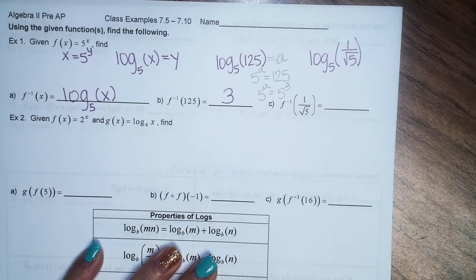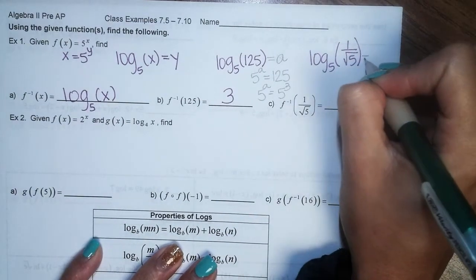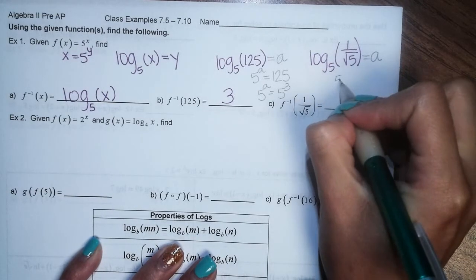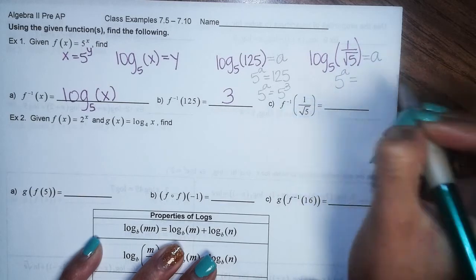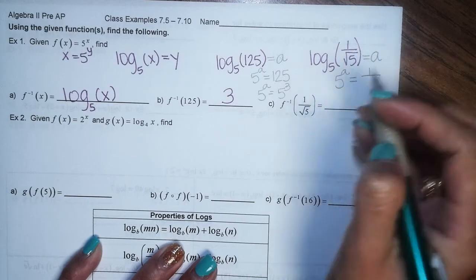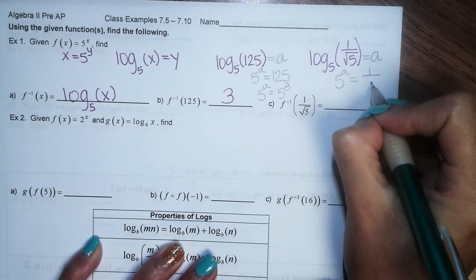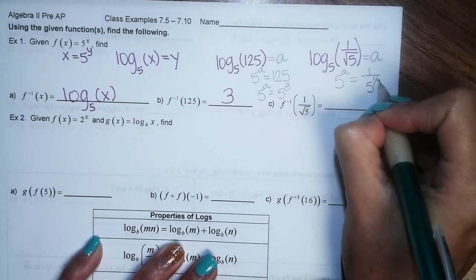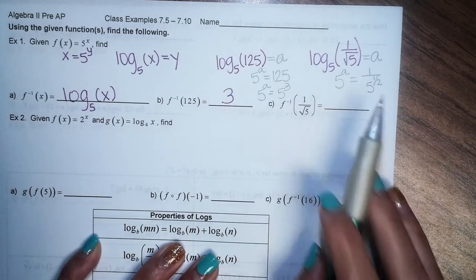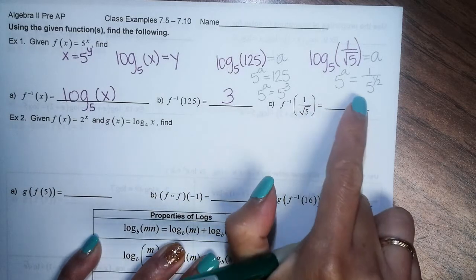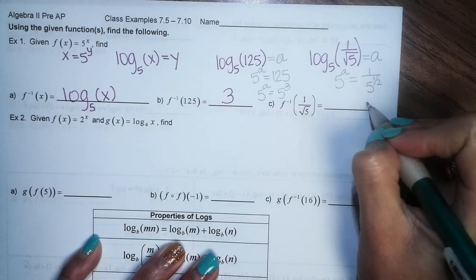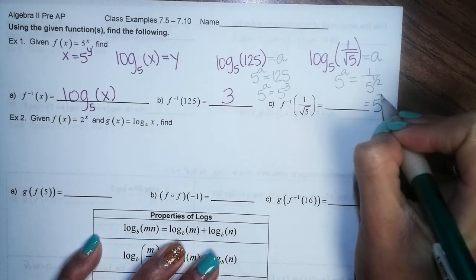So for that one, I would definitely set it equal to a and change it to exponential form. So I'm going to write 5 to the a equals 1 over, instead of putting the square root of 5, let me put 5 to the 1/2, because that's the square root of 5. And now this fraction of 1 over 5 to the 1/2, I can just write as 5 to the negative 1/2.